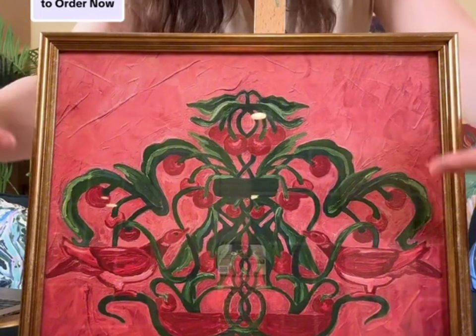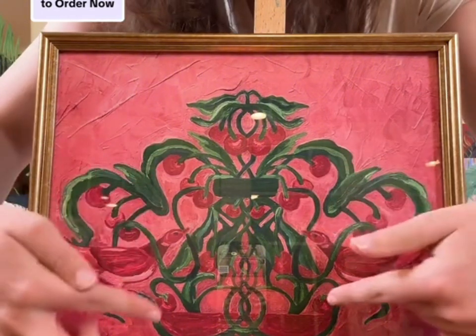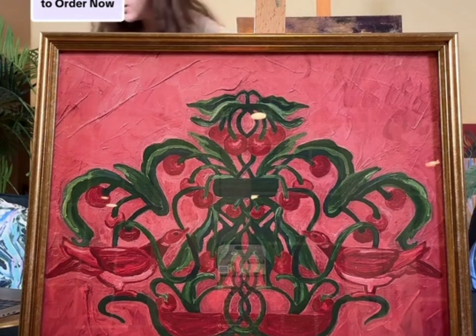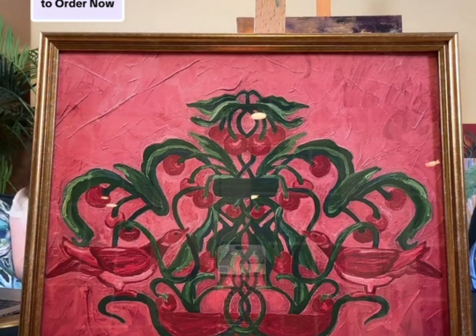You can really see those lines when it's up close that kind of intertwine and stuff, which I think is a beautiful detail. But honestly, I do love this one.